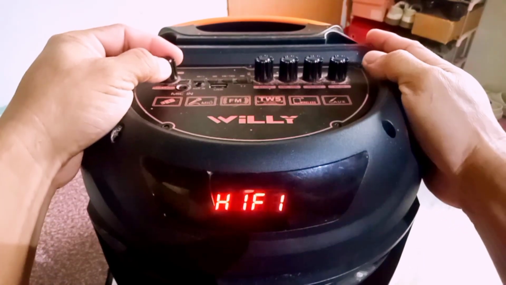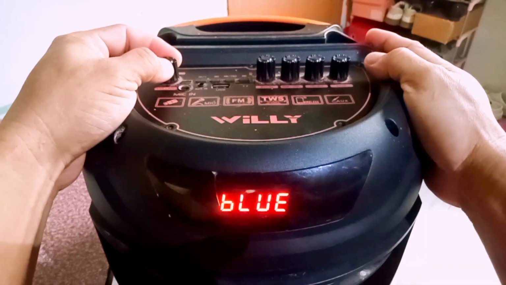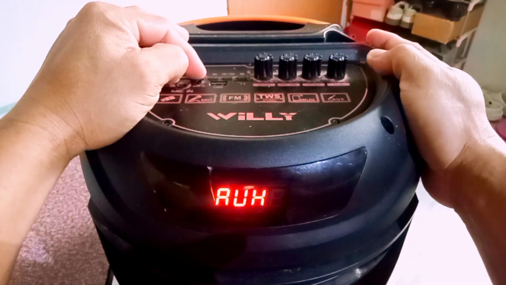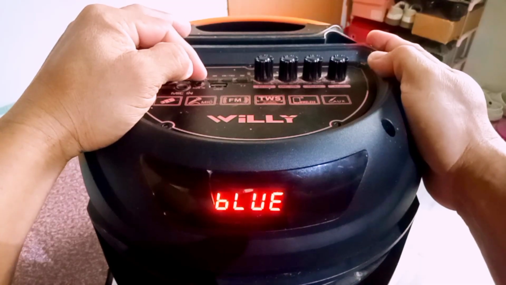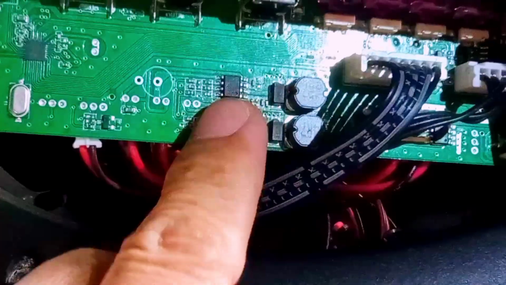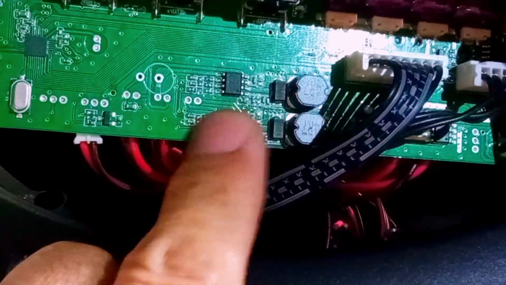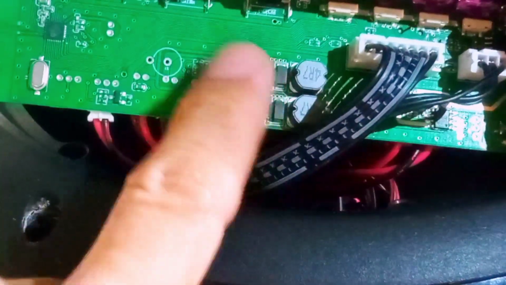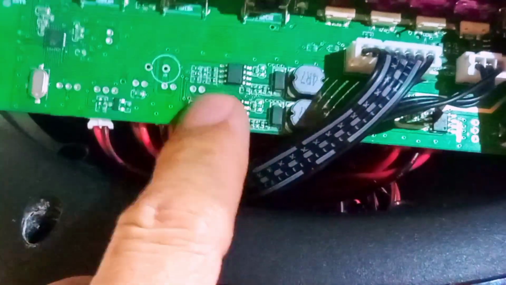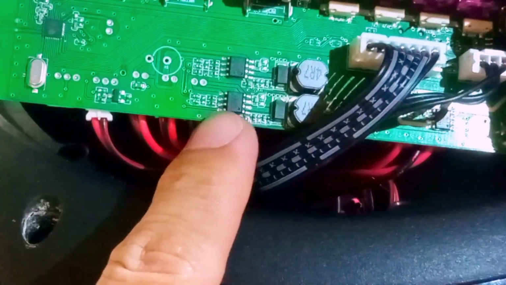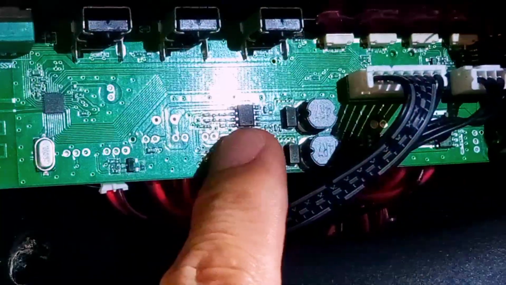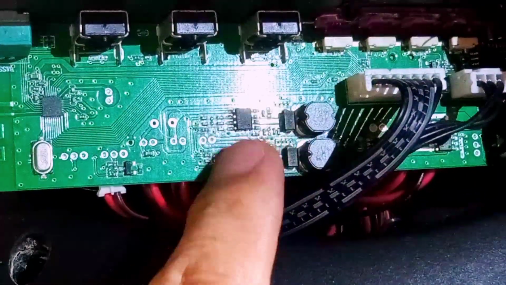So Willy has no sound. Oh, come on, Willy. Oh, there's no humming. So there's no humming. Is it possible that these two audio ICs are defective? I don't think so.